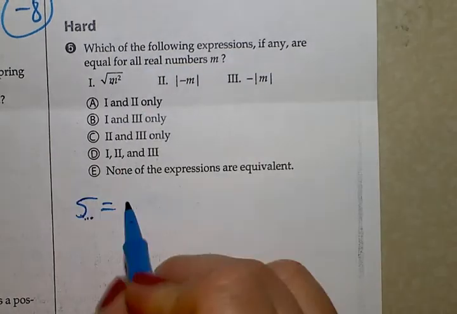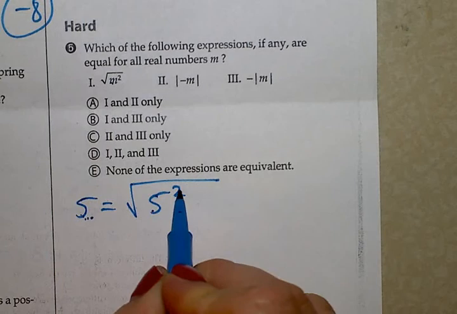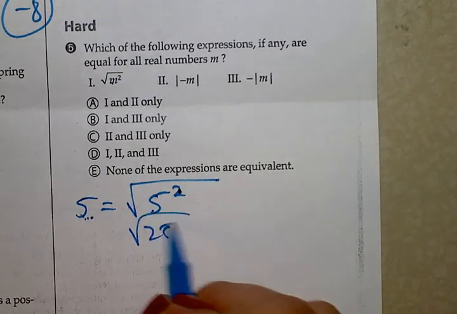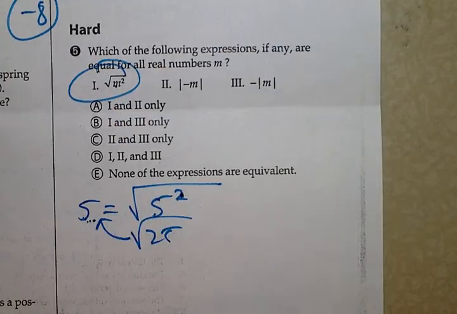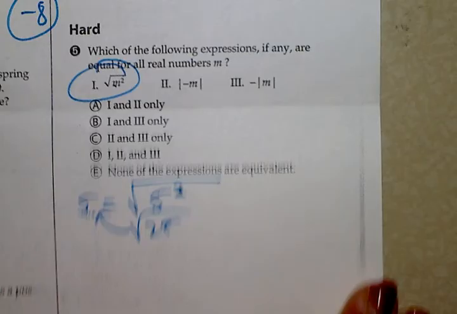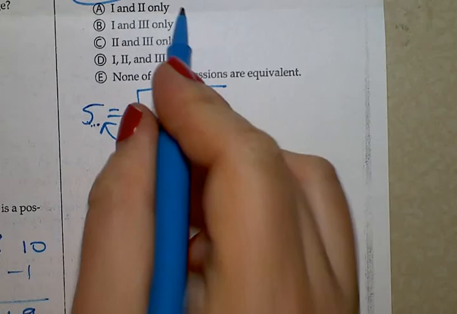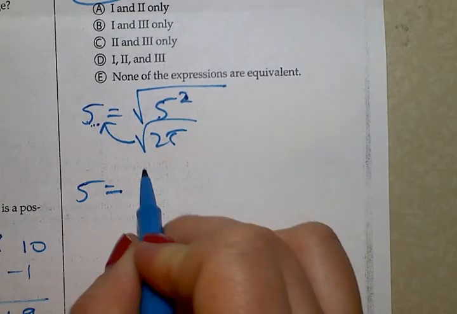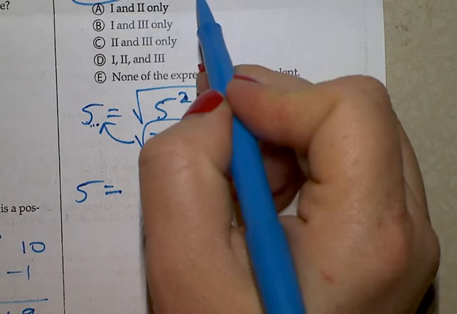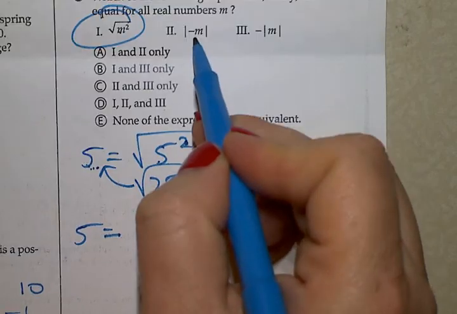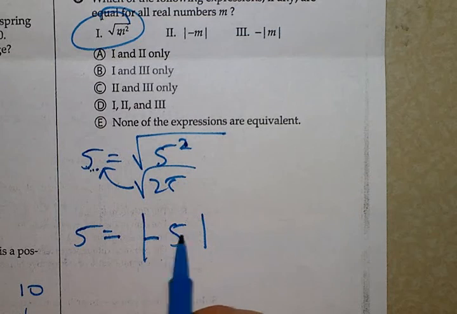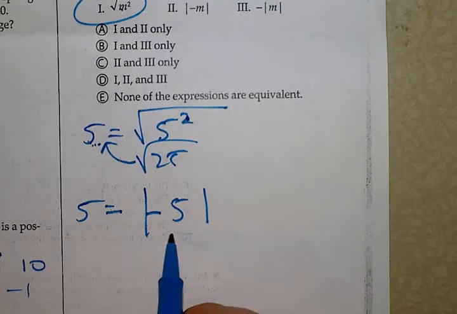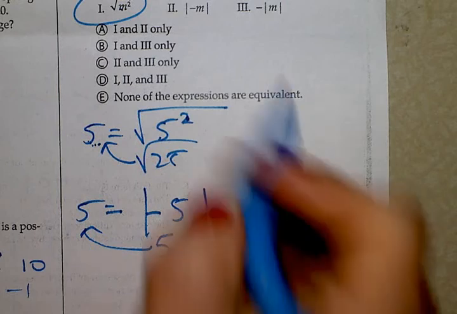So I plug in 5. What is 5 squared? Square root of 25 is? Does it work? Okay. Roman numeral 1 works. We're going to do 5 again. I want a final answer of 5. So wherever I see an M, I plug in the number that Lupe chose, which was 5. So negative 5, what is the absolute value of negative 5? So does it work? Okay, Roman numeral number 2 works.